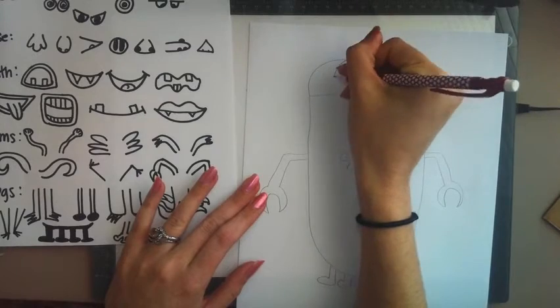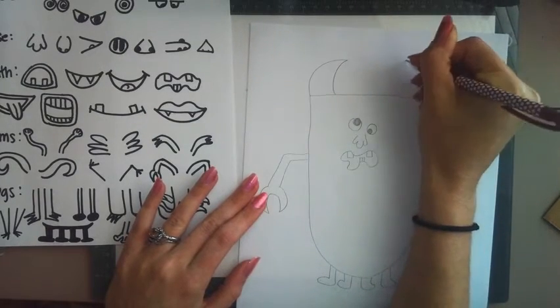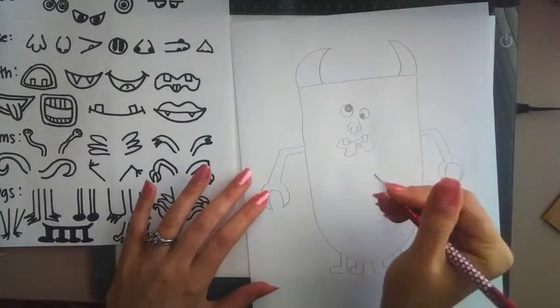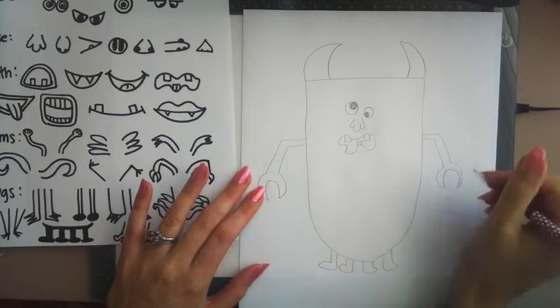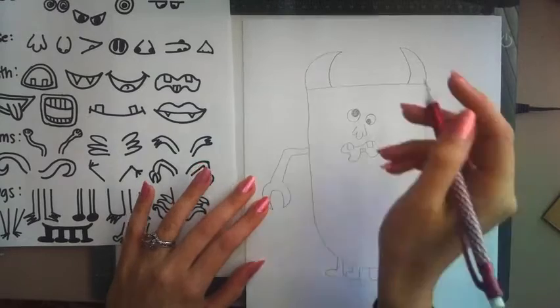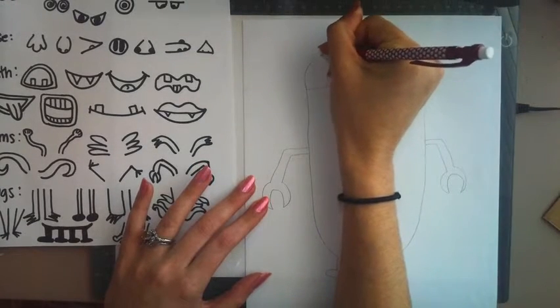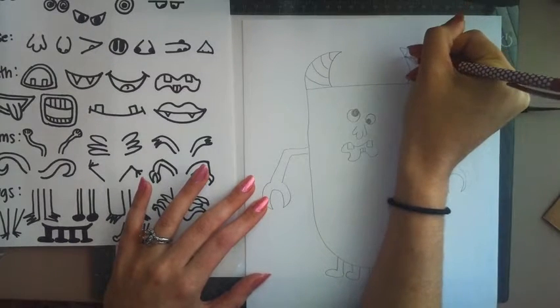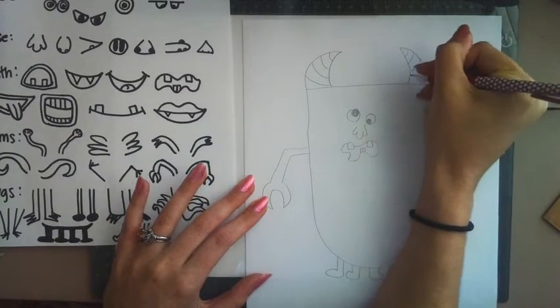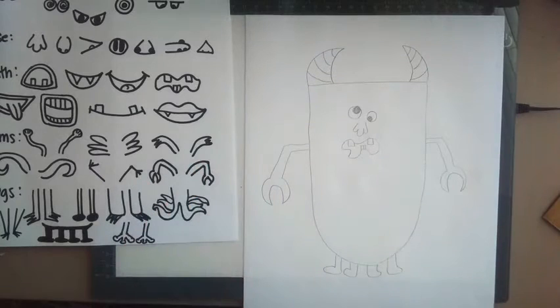Give my monster some horns. Maybe you want to give him some jewelry. Maybe you want to give him a basketball or make her into a ballerina. Any of those extra details you want to add to make your monster more unique and more yours is awesome. I love all of that. All right, so we've got our monster here. So now we are going to talk about value.